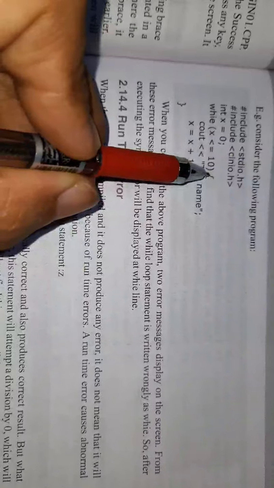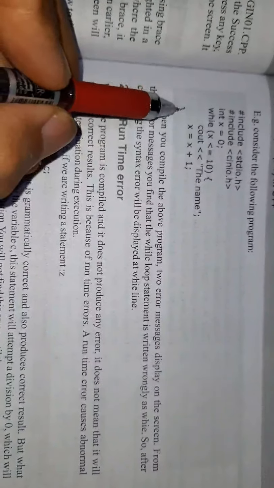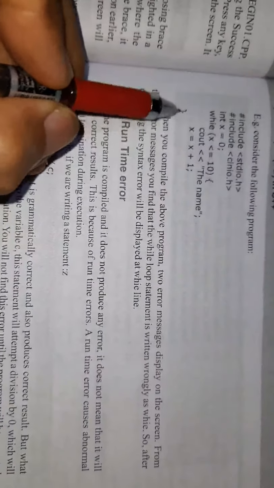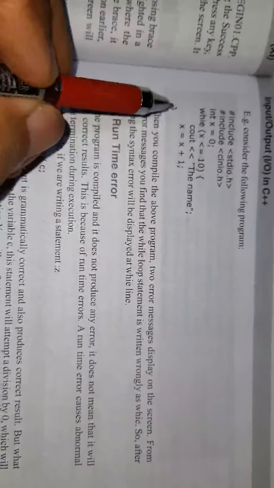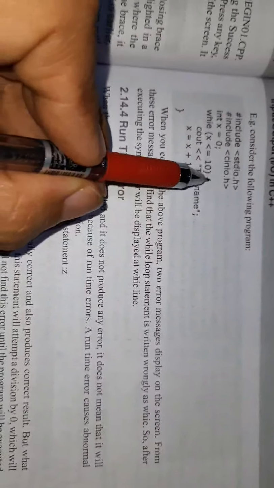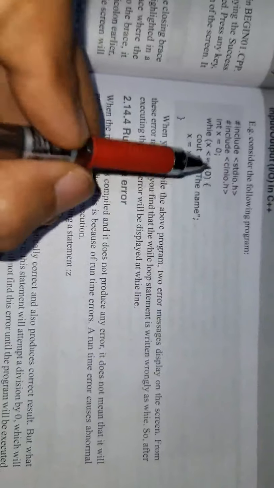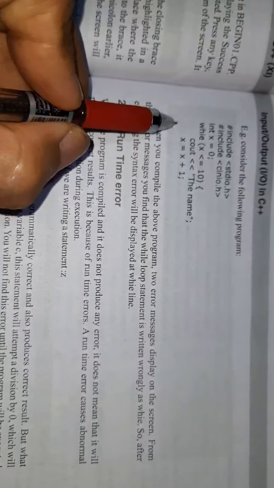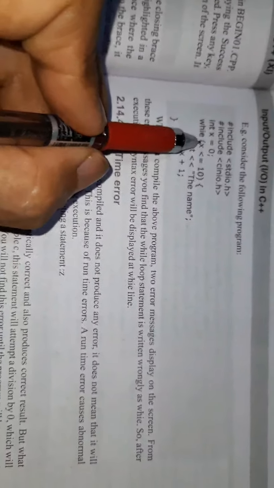Suppose you have the opening bracket and the closing braces. Now if this closing bracket is missing, that is also another syntax error. Because in a C++ program, for every opening bracket there should be a closing bracket. Like this one, for every opening bracket there should be a closing bracket.